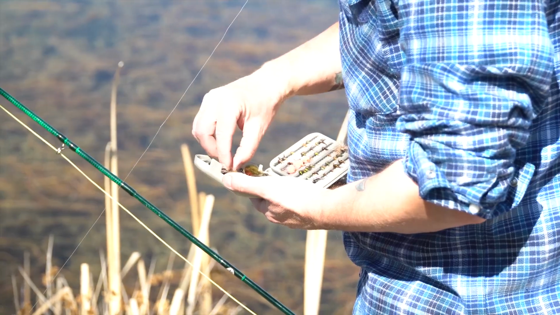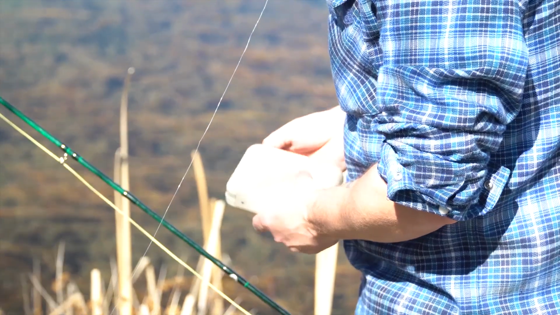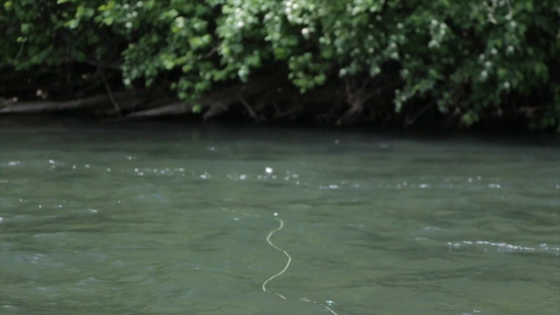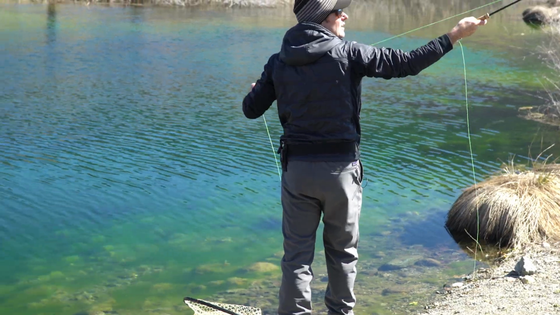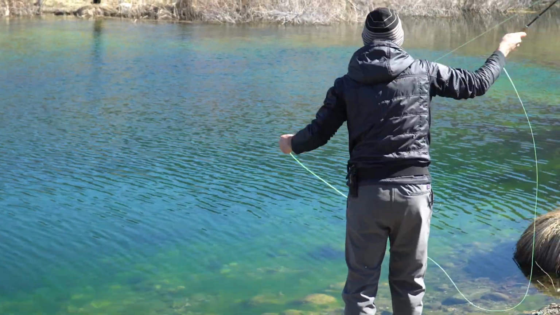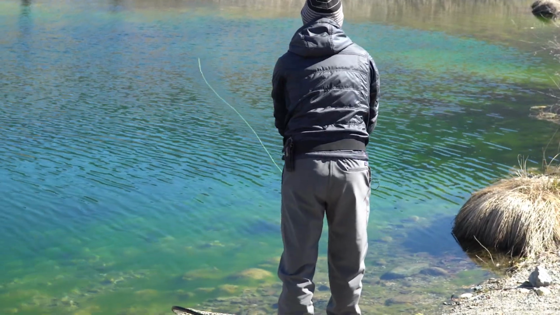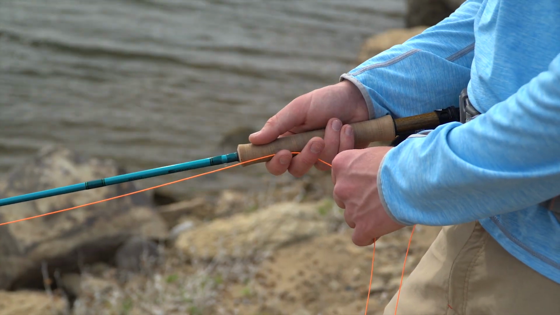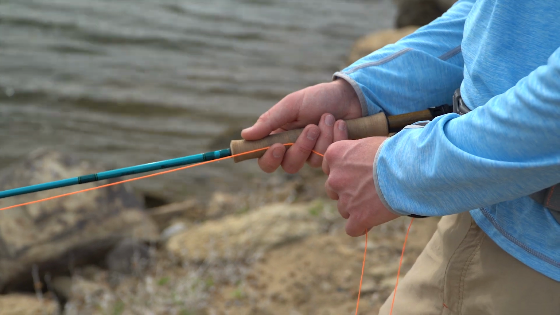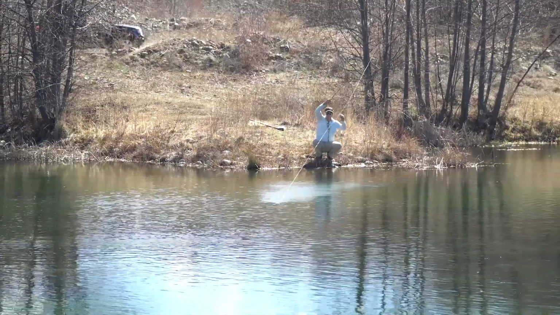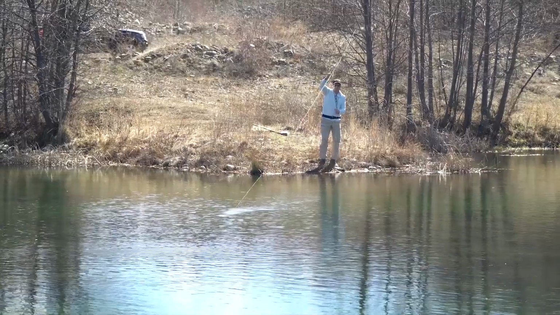You're really trying to mimic the natural insect, whether that's above or below the surface of the water. So you're using a very lightweight, plasticized fly line that lands very softly on the surface of the water. And from there, you continue to manipulate the line, again, creating that natural presentation to entice a strike from the fish.